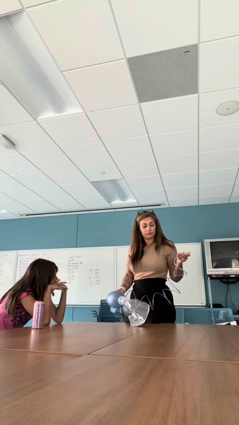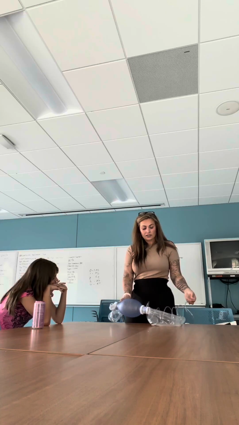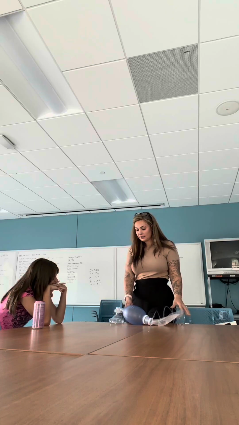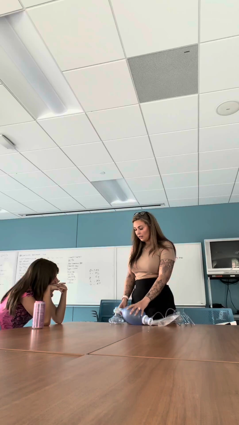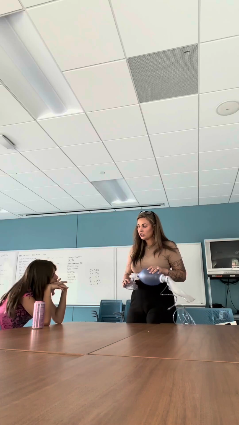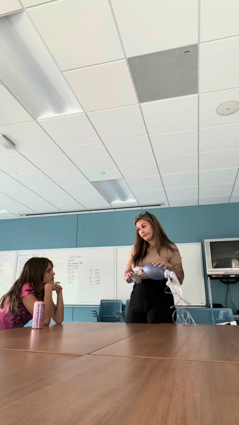Now, the other end of the oxygen tubing goes into an oxygen cylinder. You want to have that set at a rate of 15 liters per minute, and that way, when you actually ventilate your patient, they get between 90 to 100% oxygen.